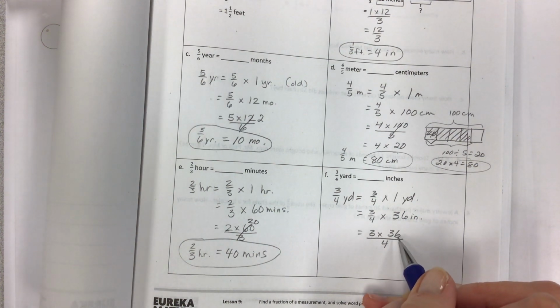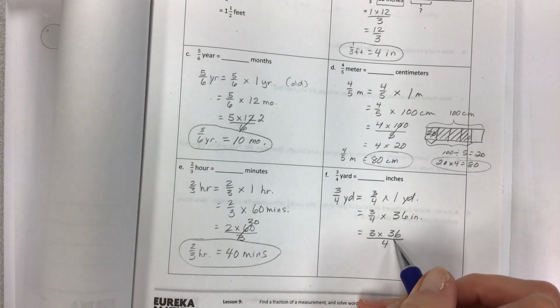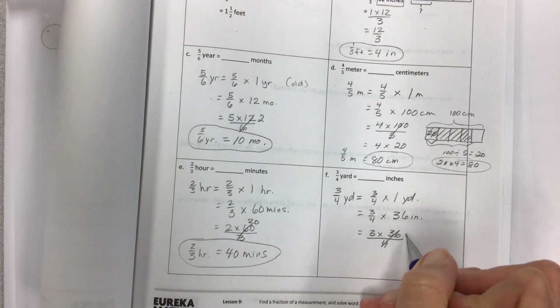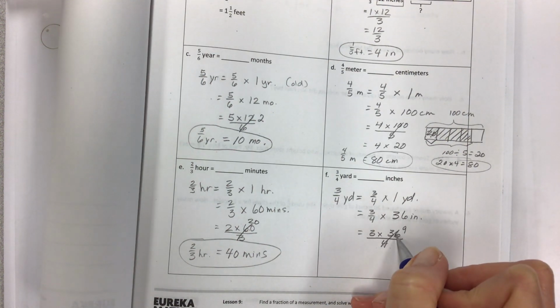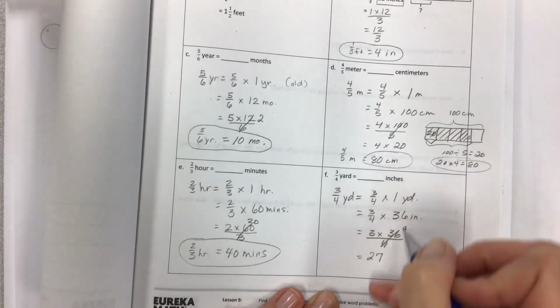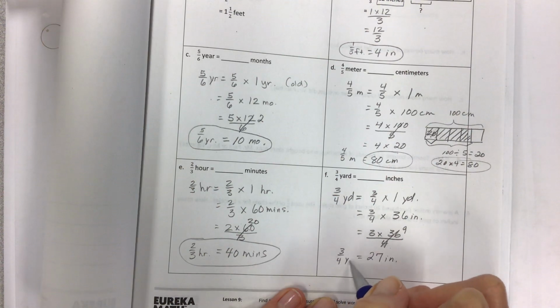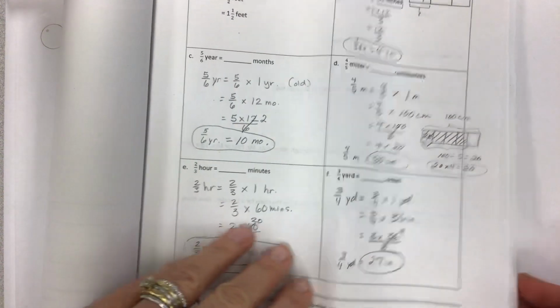You can also remember Rule 2 on simplifying fractions. If you don't know what the factor is that goes into both 36 and 4, you can always start with 2, and it would at least simplify it. But you should know that 36 divided by 4 is 9, and 4 divided by 4 is 1. And that gives you your 27 inches. That is equivalent to 3/4 of a yard. Okay, so that's the end of the first page.